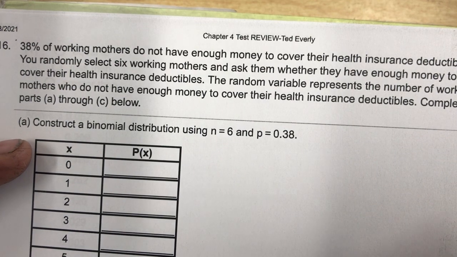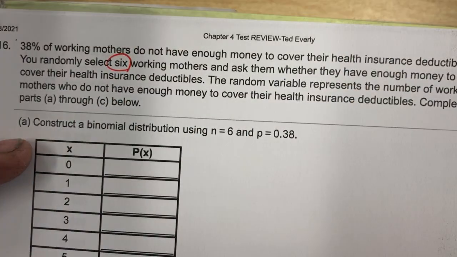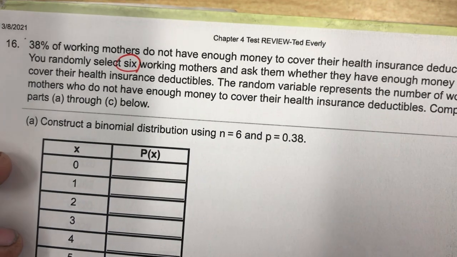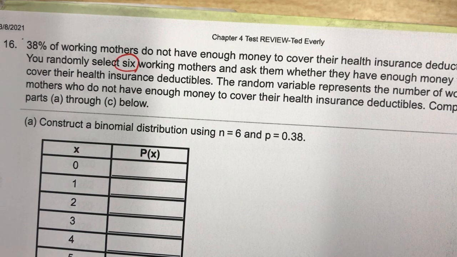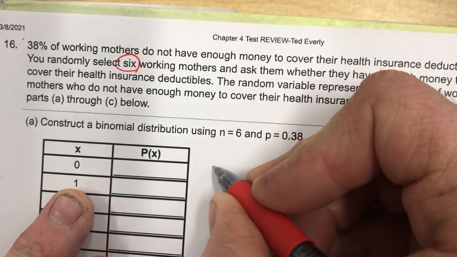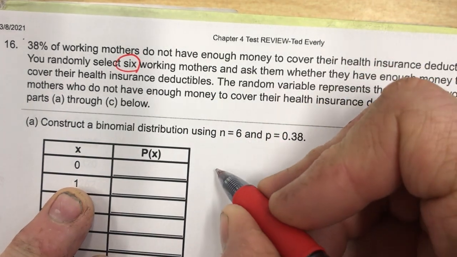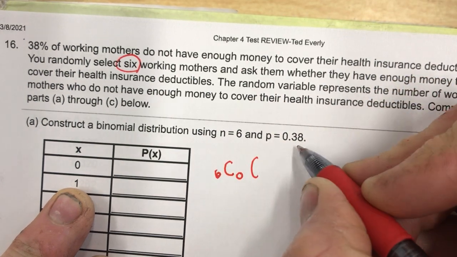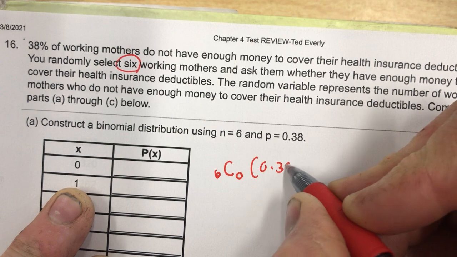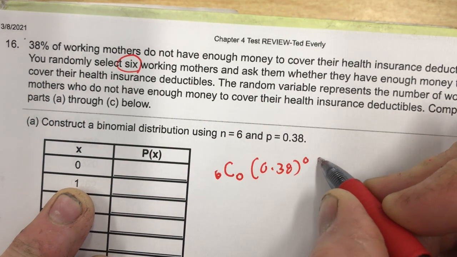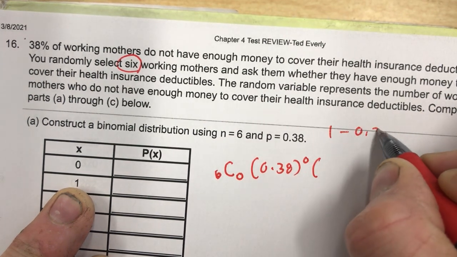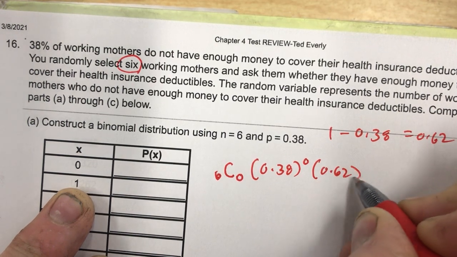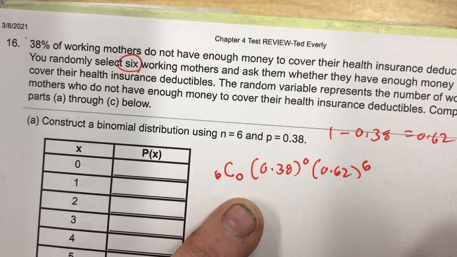So we're selecting 6 working mothers and asking them, we've got the same thing here. This is going to be 6C0, and then my P is 0.38 to the 0 power, and then 1 minus 0.38 is going to be 0.62, and that's going to be 6 minus 0, which is 6.